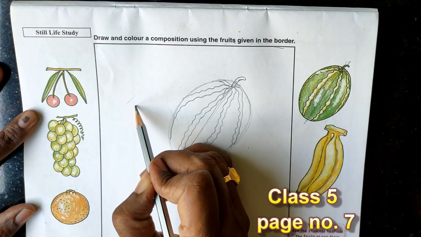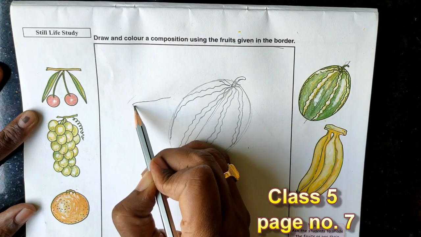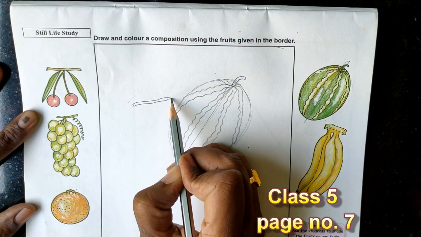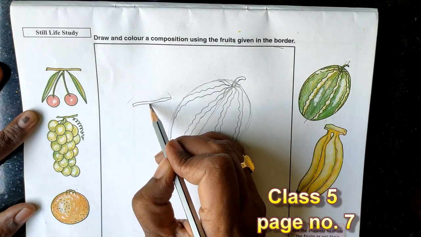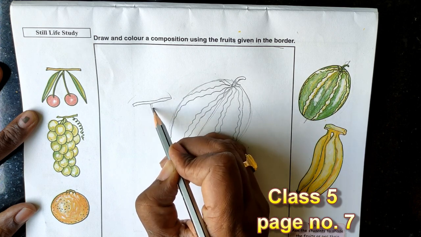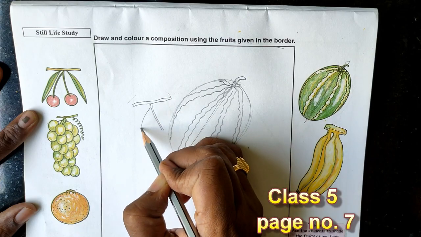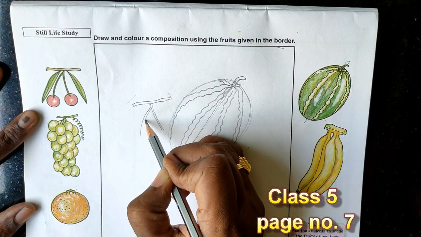Now we'll draw the cherries on the side of the watermelon. So when you are drawing cherries you have to see the size, because if we keep cherries on the side of the watermelon, how does it look? The size is important, that is the perspective.